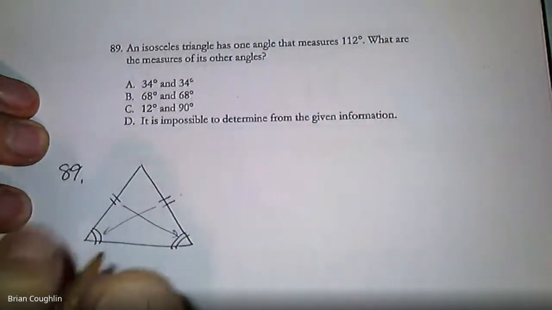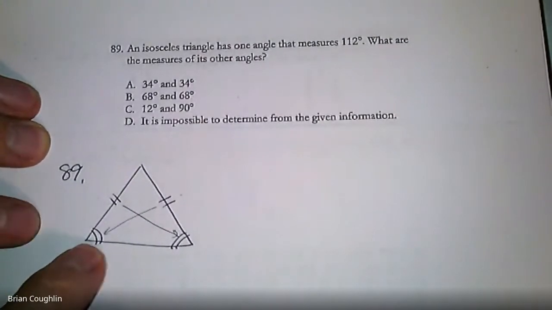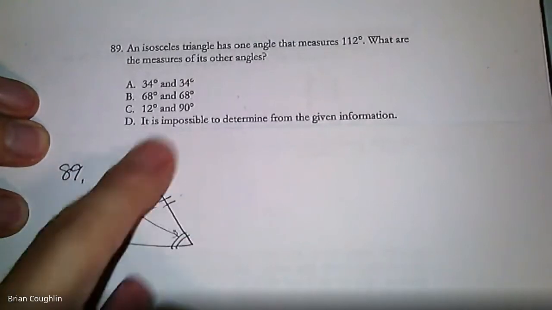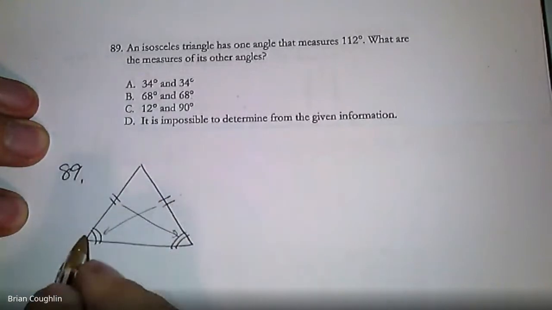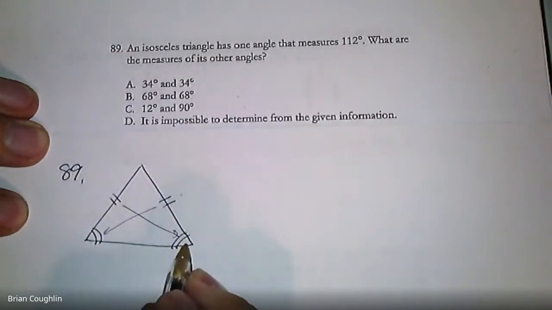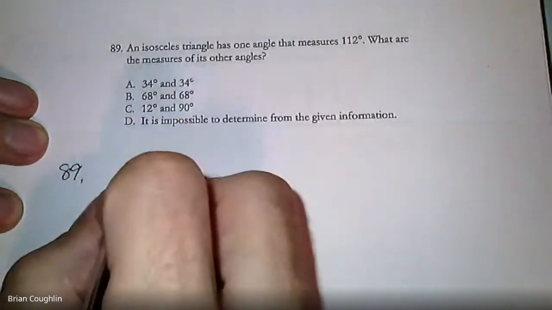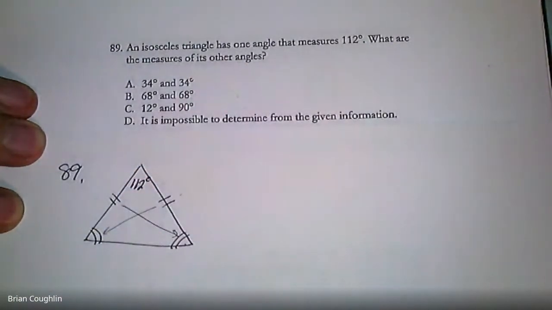Well, what would happen if one of these bottom angles were 112 degrees? If you remember, an entire triangle, no matter what, has to total 180 degrees in all of its three angles. So if I have 112 here and 112 here, that's 224 already. It's gone way over 180. That's impossible. So the only way this could possibly work is if the top angle is 112 degrees.